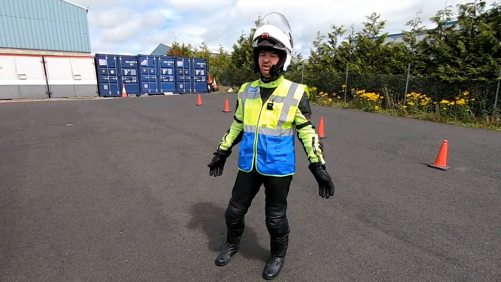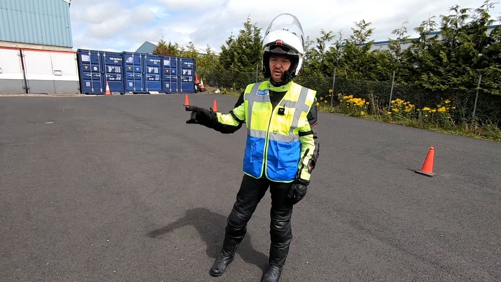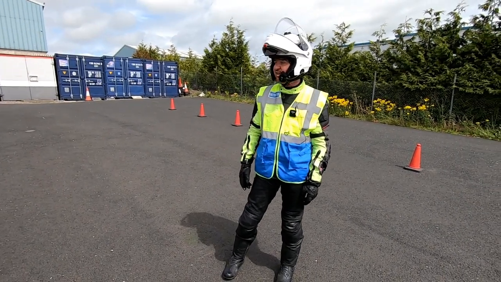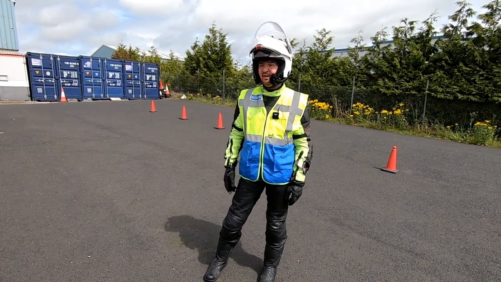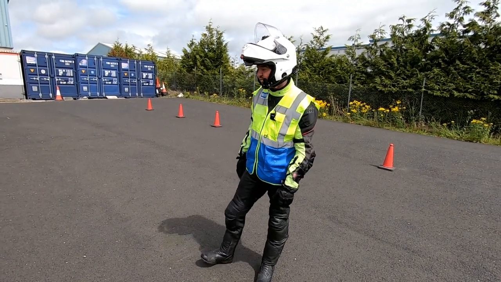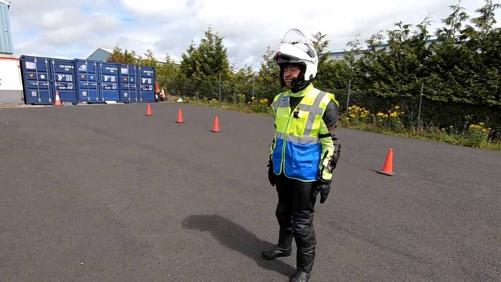What would you do if it's not? Well, you're better off getting off the bike and just walking the bike round. It's as simple as that. If you're in any doubt that you can get round safely, then walk your bike round would be my advice. So that's why we're doing the U-turn.